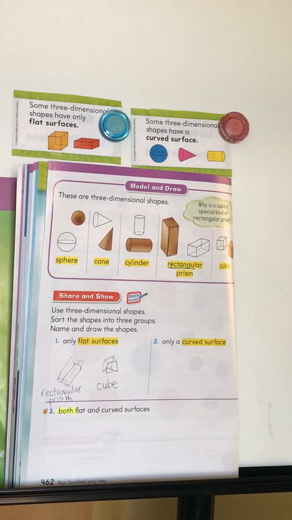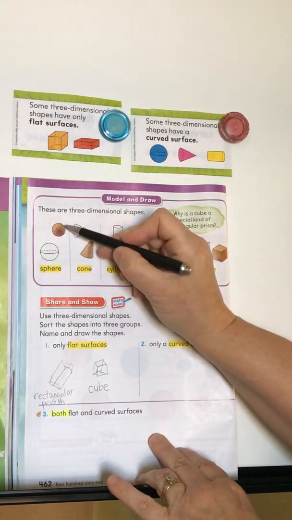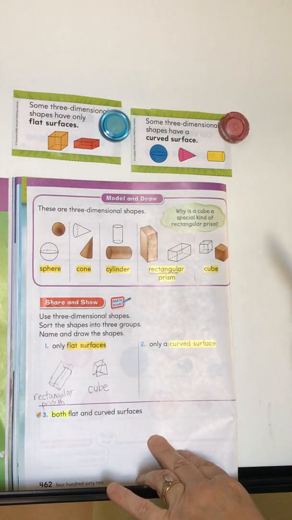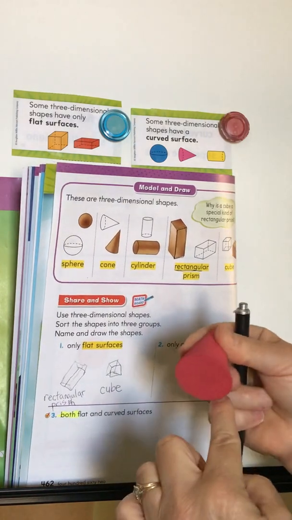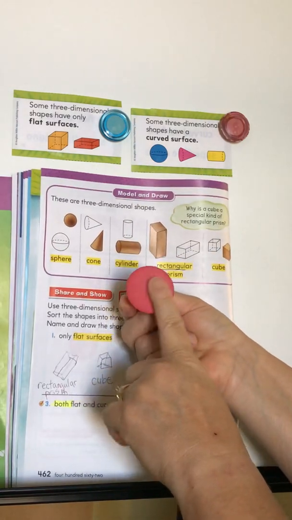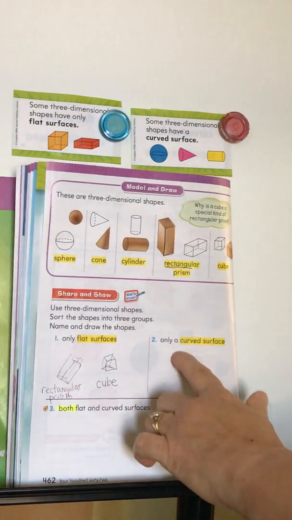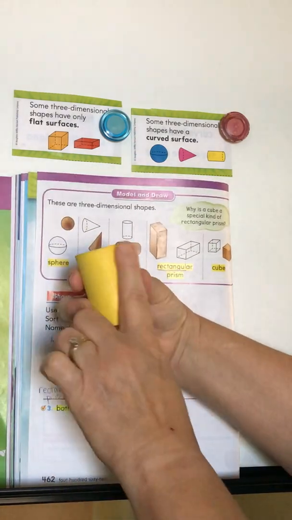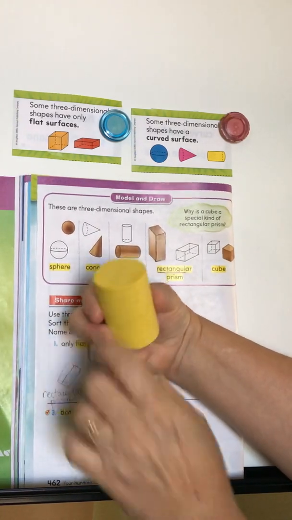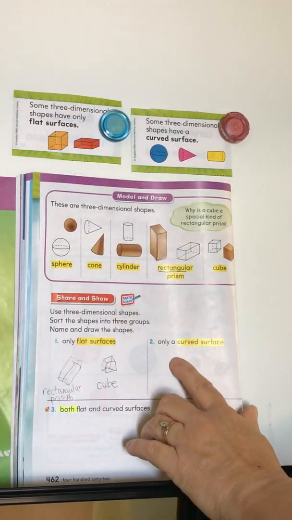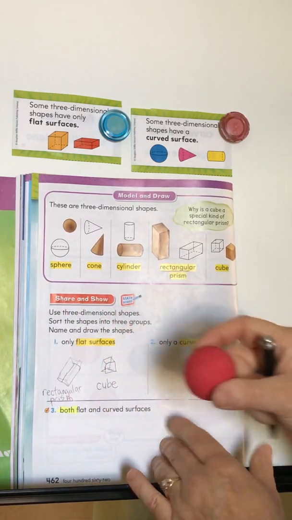Just do your best. Okay, so only curved surfaces would be ones that have curves only, but no flat surfaces. So notice that a cone has a curved surface, but it also has a flat surface. So it cannot go on only a curved, okay? A cylinder has curves, but it also has a flat surface on the top and the bottom. So that cannot be only a curved surface. So the only one that has only a curved surface is the sphere, okay?